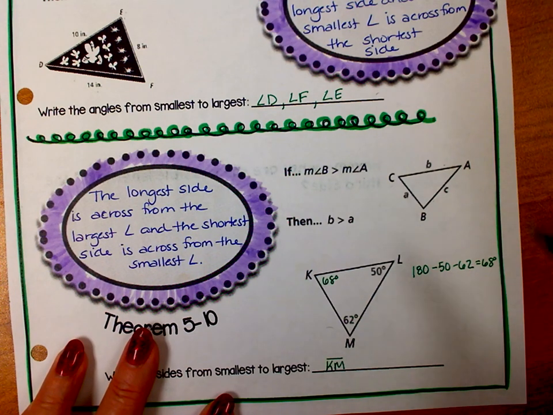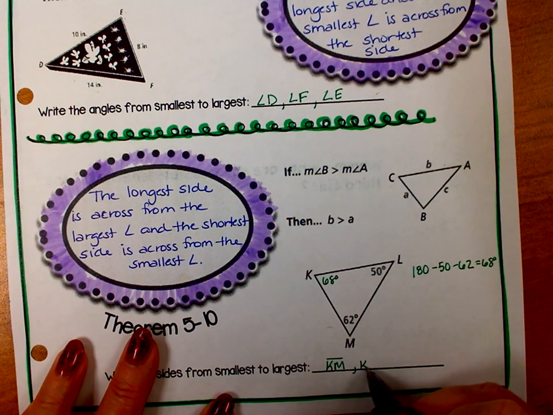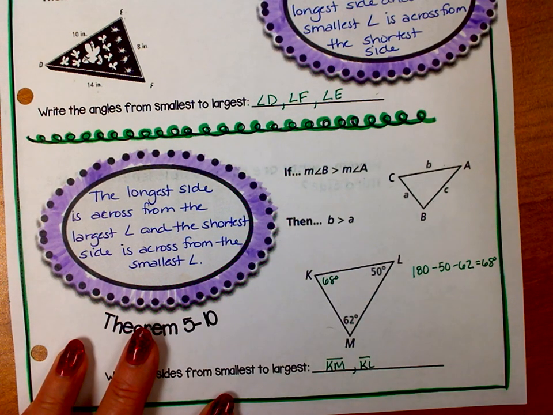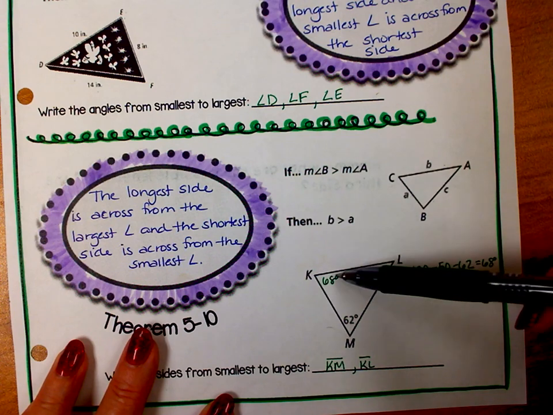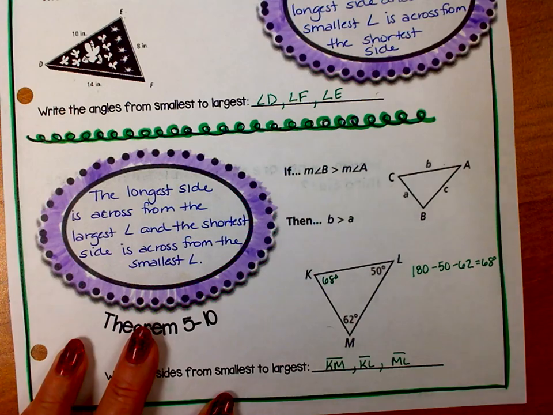And the next smallest angle is going to be angle M, so KL is the next smallest side, or the one in the middle, and since angle K is the largest angle, then ML is going to be the longest side. Okay.